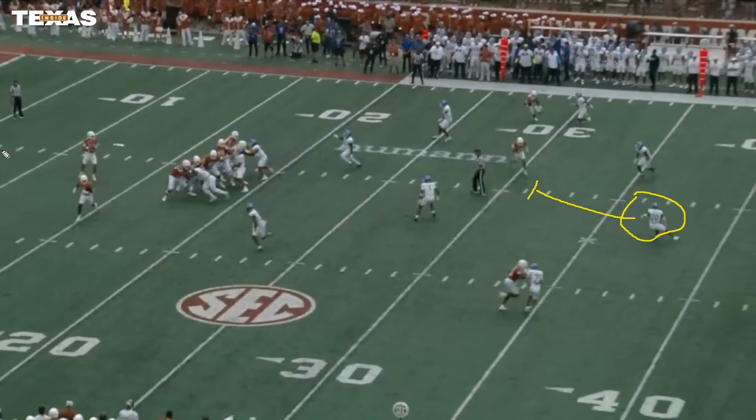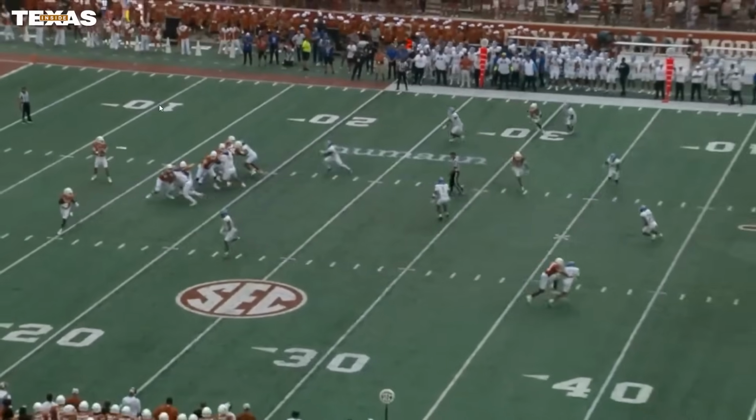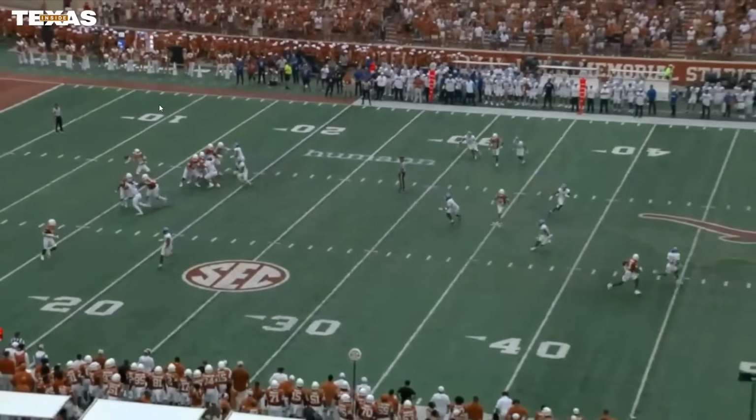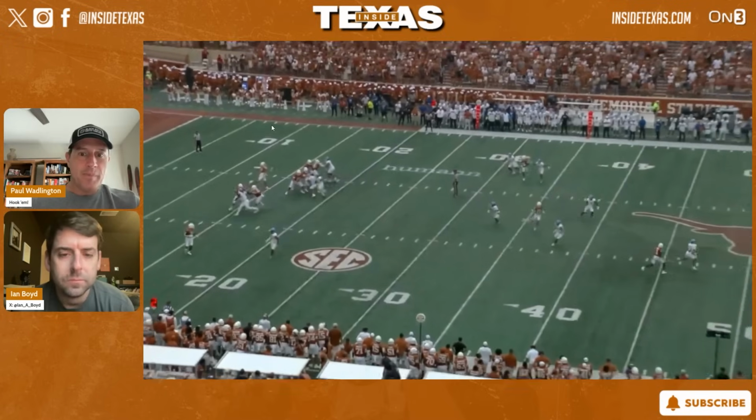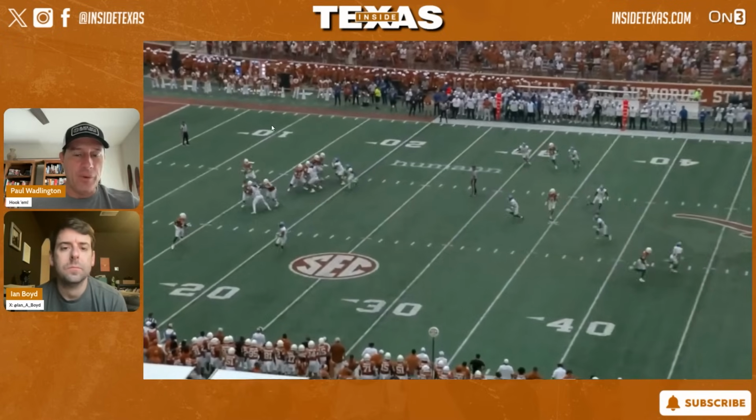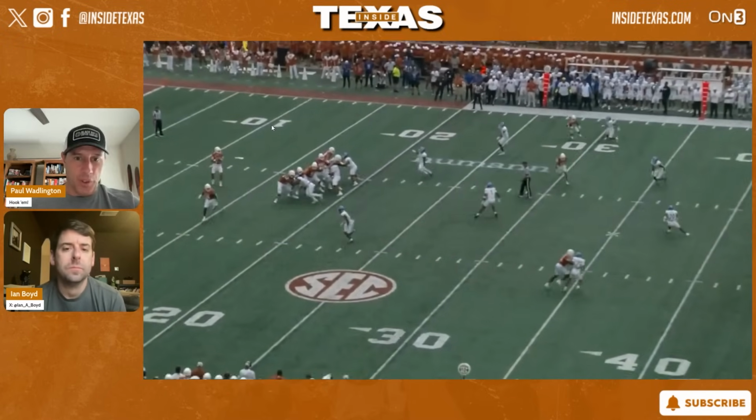Let's screen that guy. And you can actually do a natural screen because there's some contact here. Official's not going to throw the flag. Stop your route right there and let the over develop, maybe. I mean, it's a bad route and the concept doesn't work.